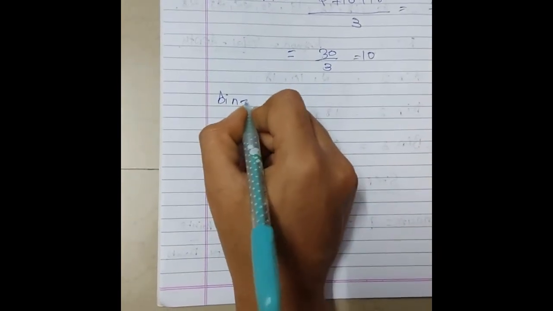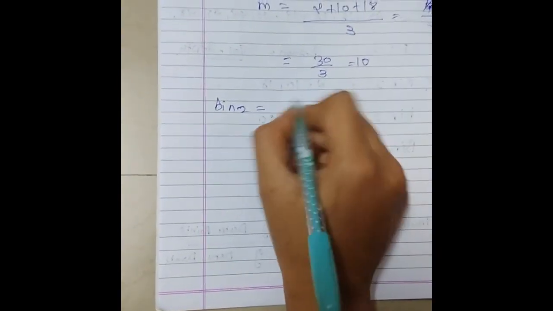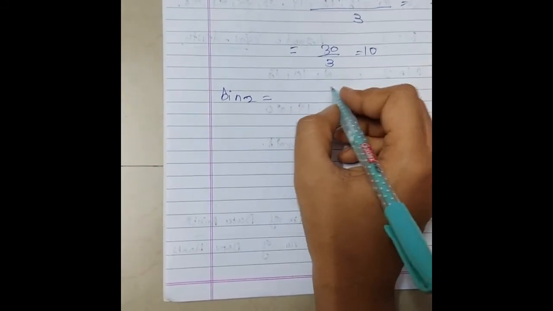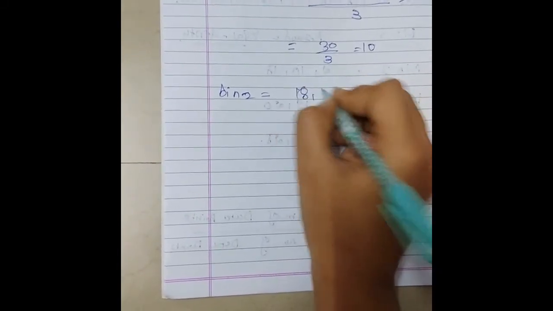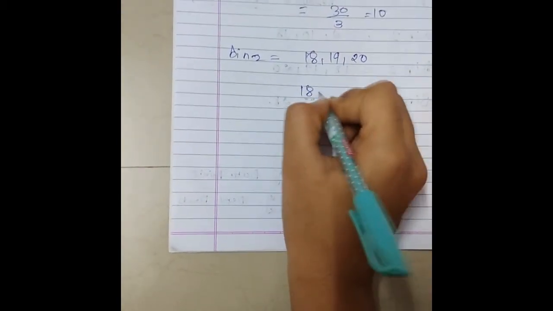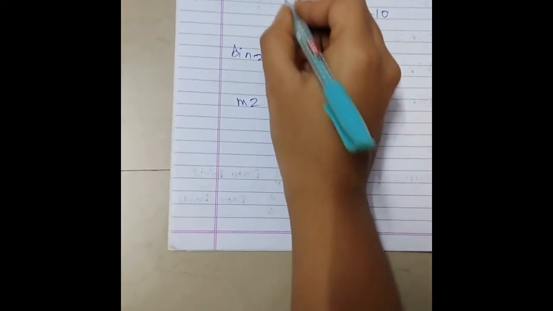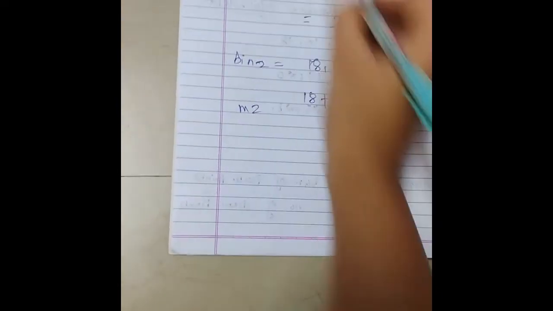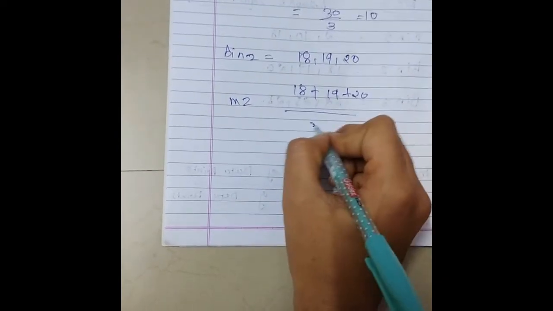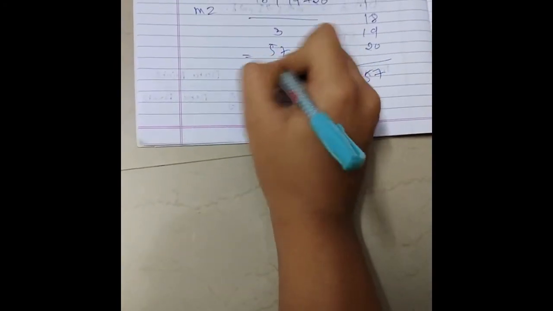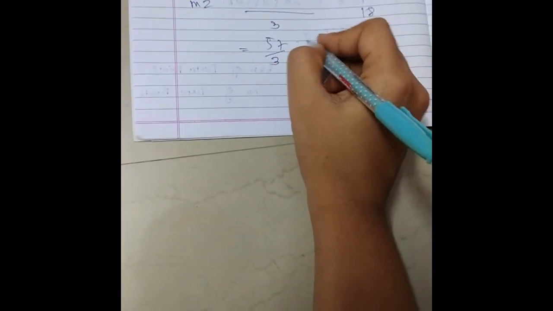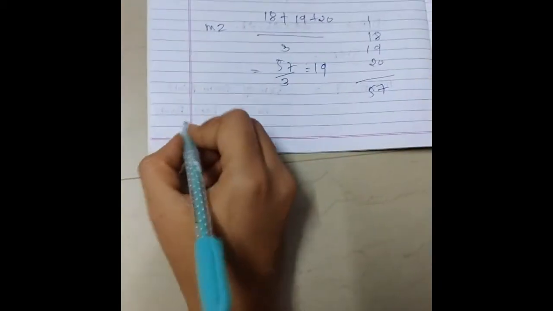Now bin 2 equals 18, 19, 20. So 18 plus 19 plus 20 is 57, divided by 3 equals 19.